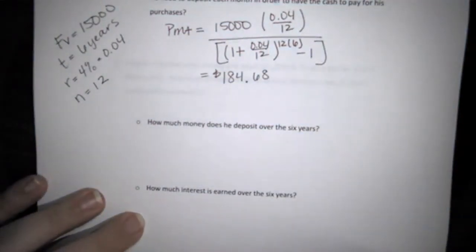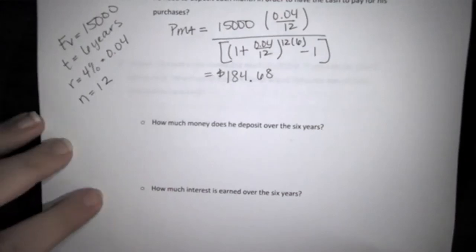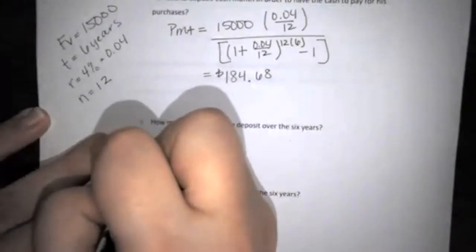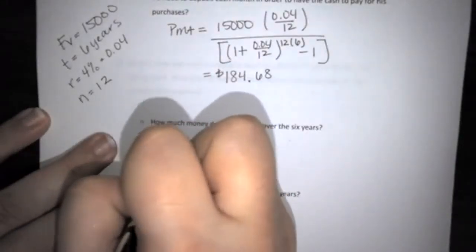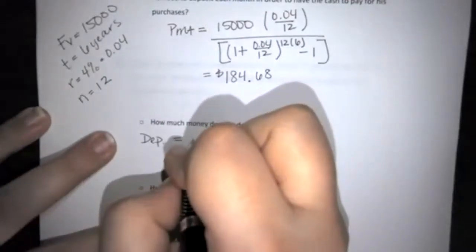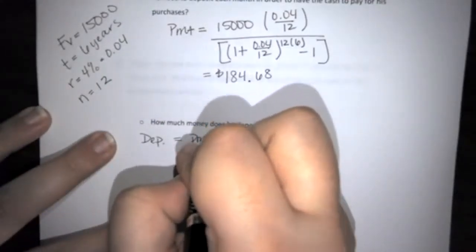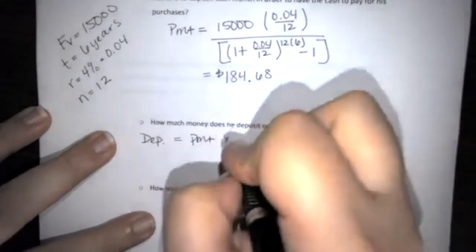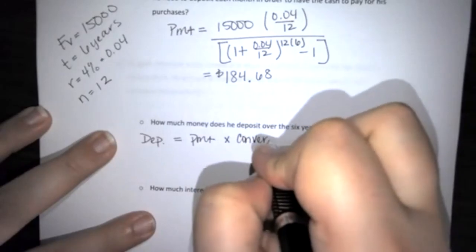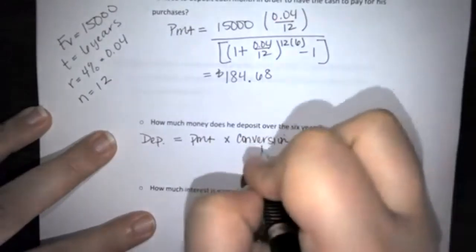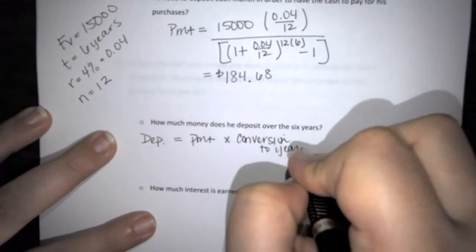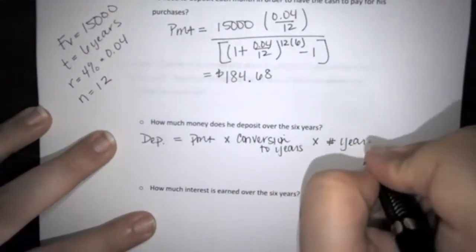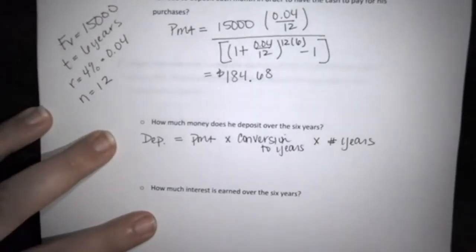Now the next part says, how much does he deposit over 6 years? So that's going to be the same as before. So define your deposit is going to be the same, where we're going to take your payment value, okay? We are going to multiply that by your conversion to years, and we're going to multiply that by the number of years you are making these payments.